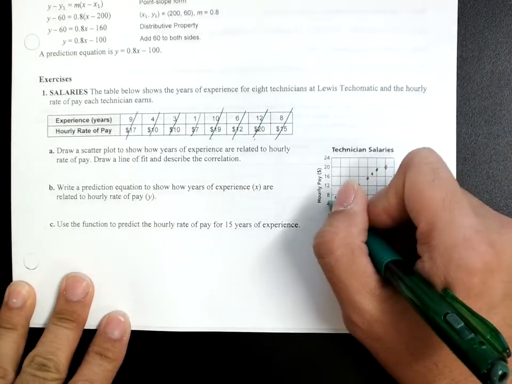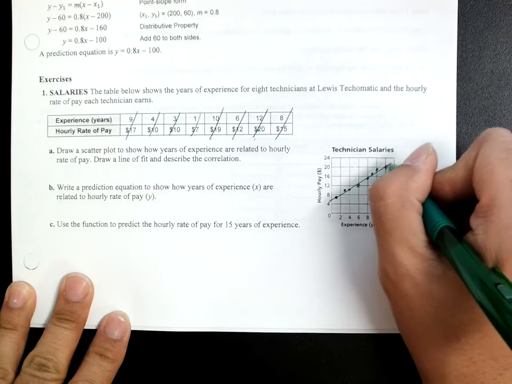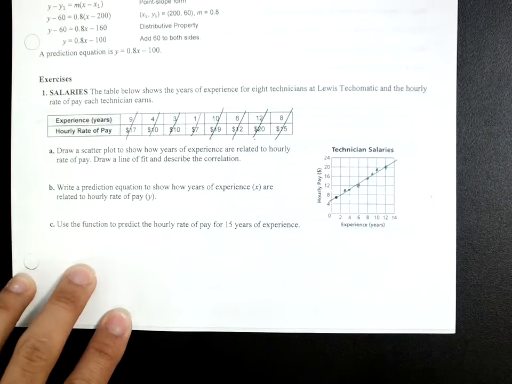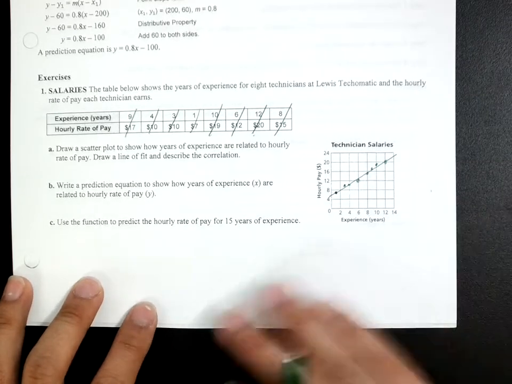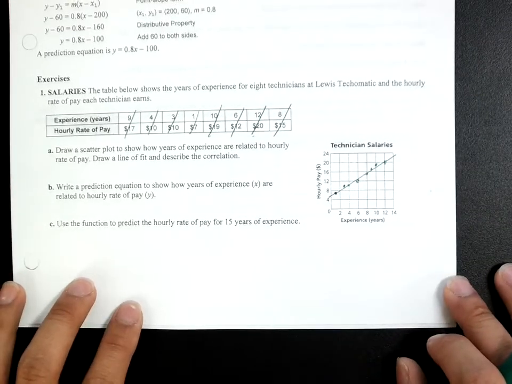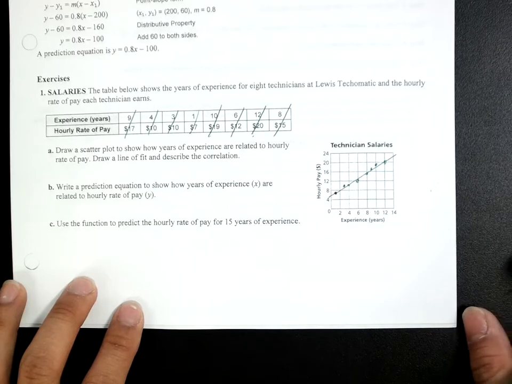points, but what I end up doing is going through the middle. So, it's relatively close to all of them, but it's not going to touch for the most part anyway.